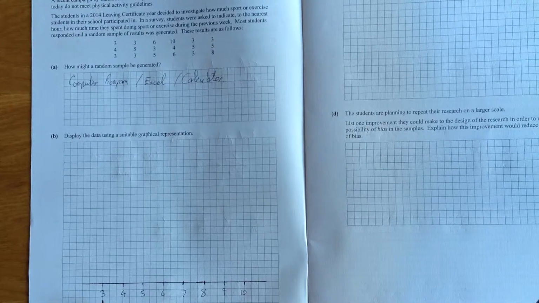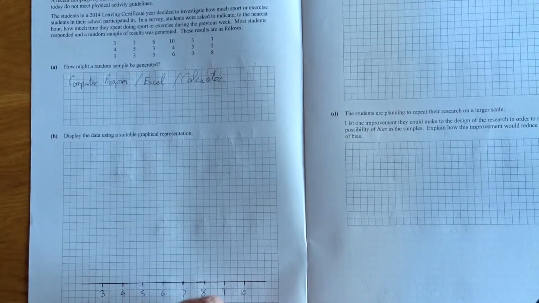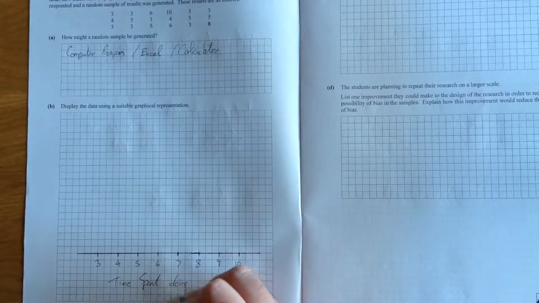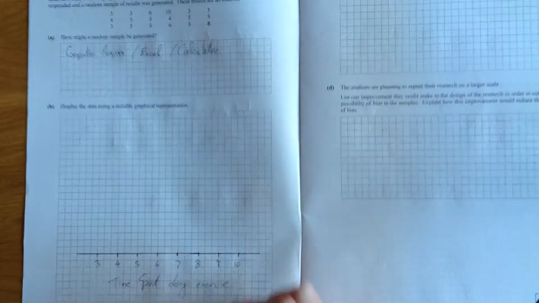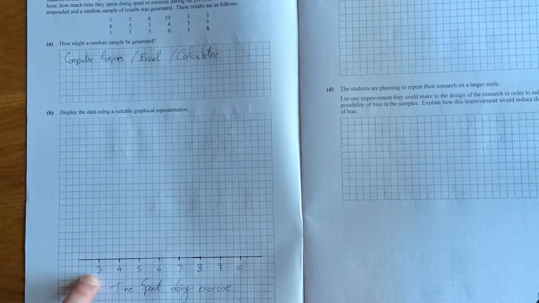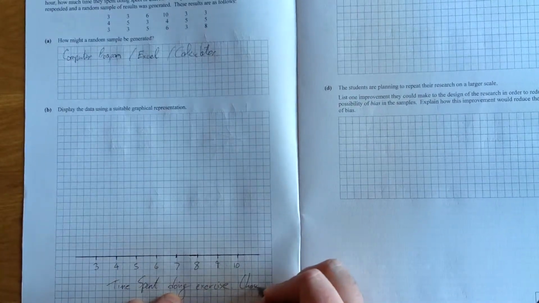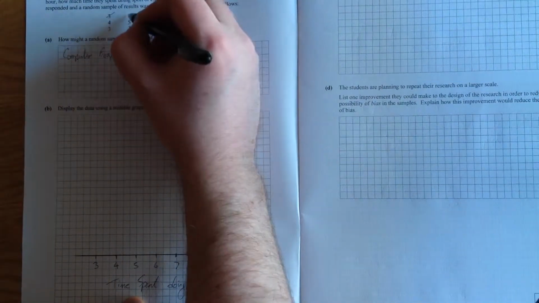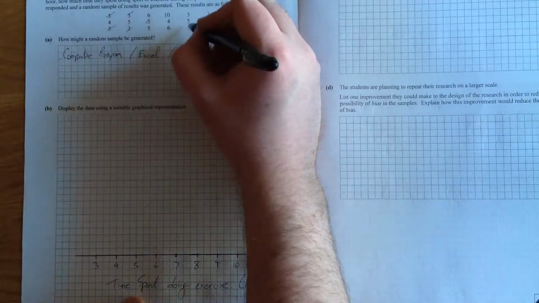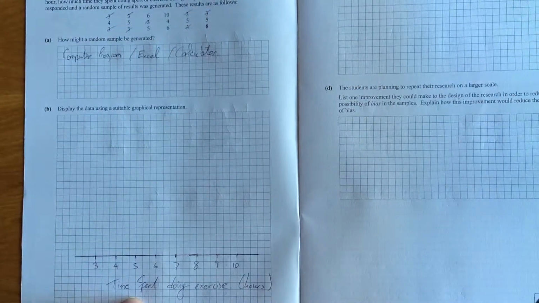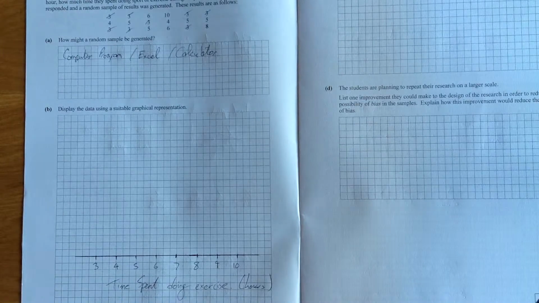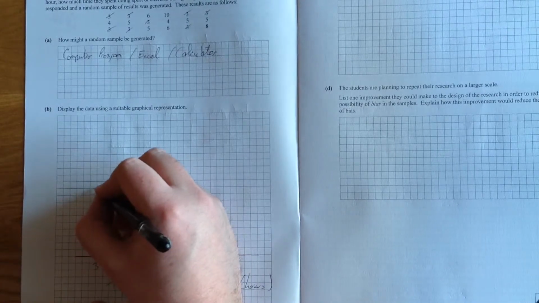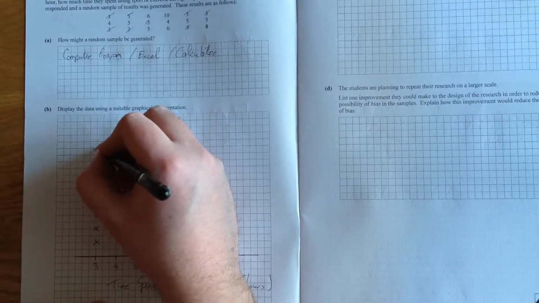So down here I have time spent doing exercise. Alright, so how many students did 3 hours of exercise? Oh yeah, I should mention that. Hours. Alright. And I just count. So go back up here, guys, and just be careful. So count them. 1, 2, 3, 4, 5, 6, 7, 8. So 8 students spent 3 hours doing exercise.